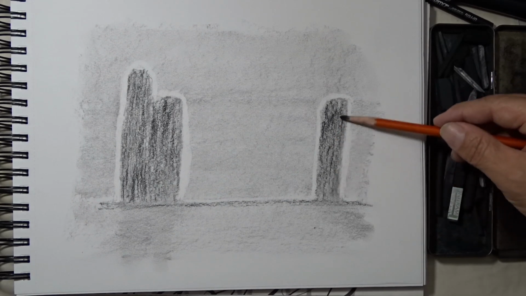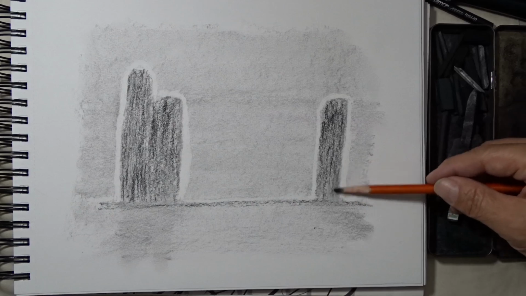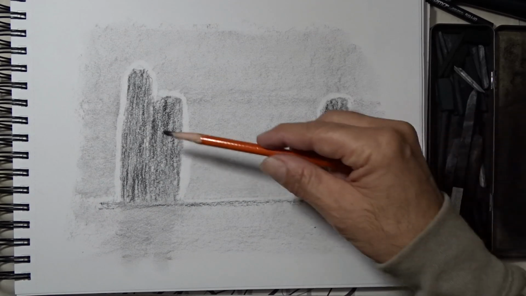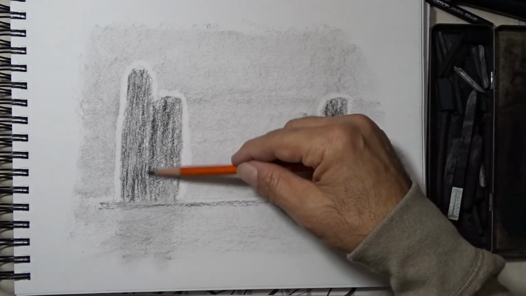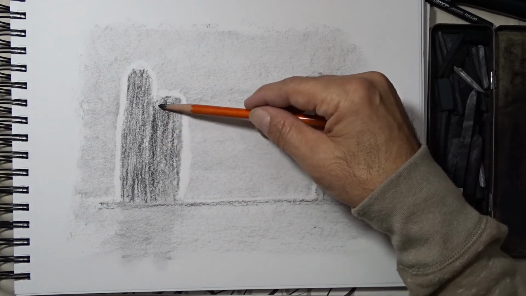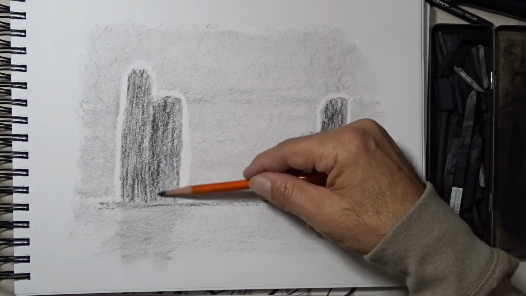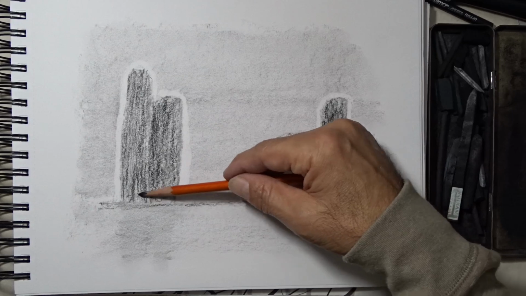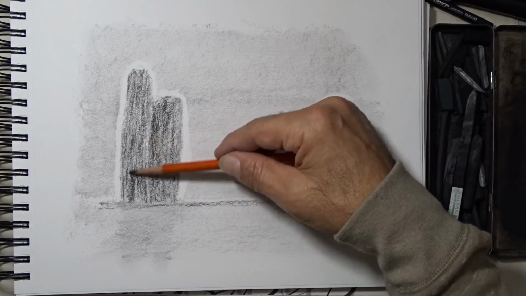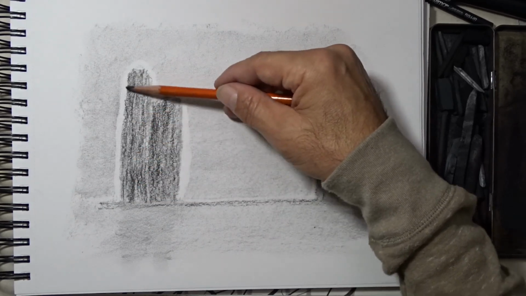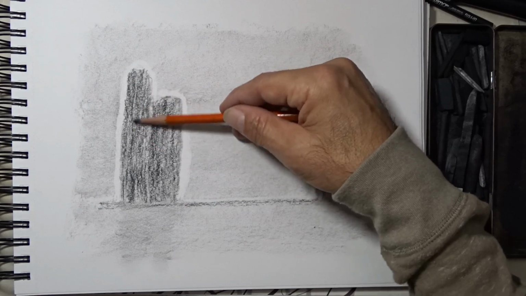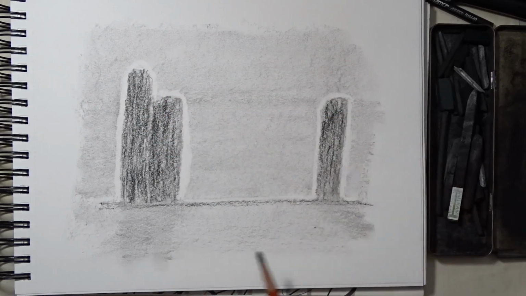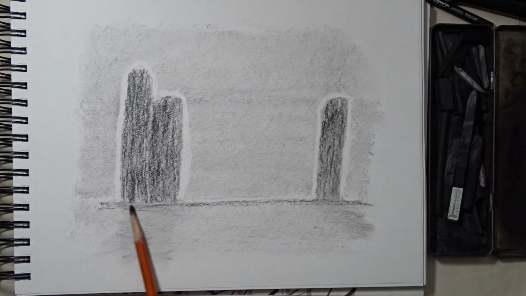It's okay if you choose texture. Remember, these posts are usually old, they've been there forever, so they're going to have some texture. That's why I like to use this charcoal pencil for this effect, because here we want some texture, and the charcoal pencil does a great job of that. There we go. And of course, here we have the shadows of these two posts.